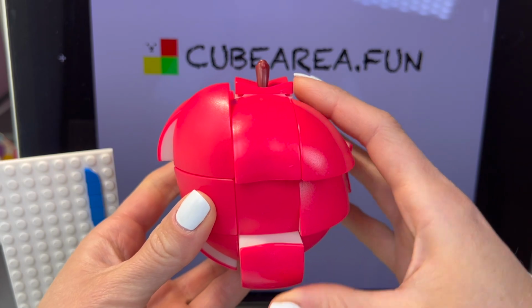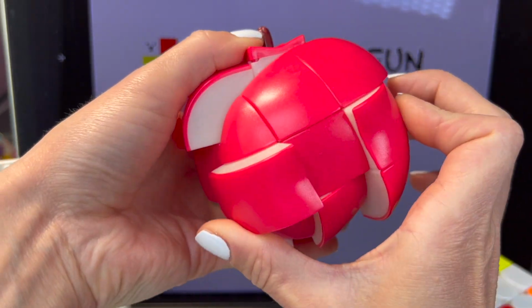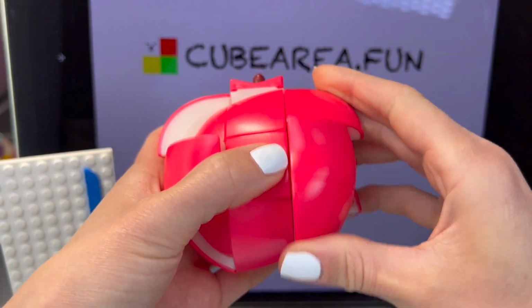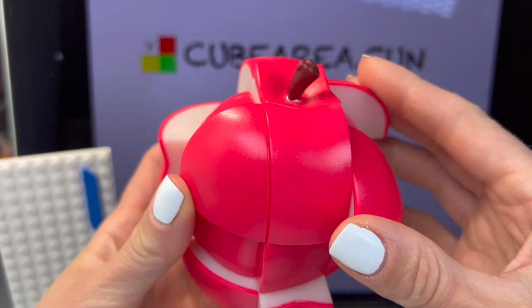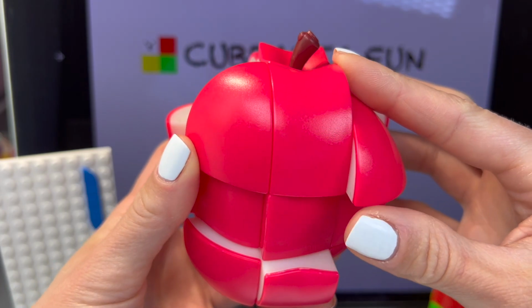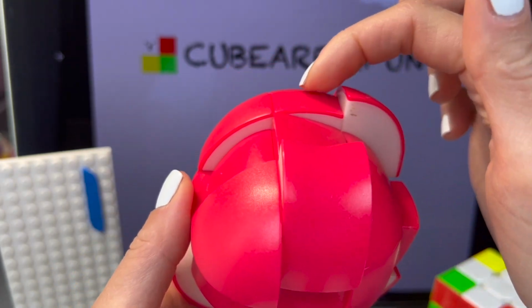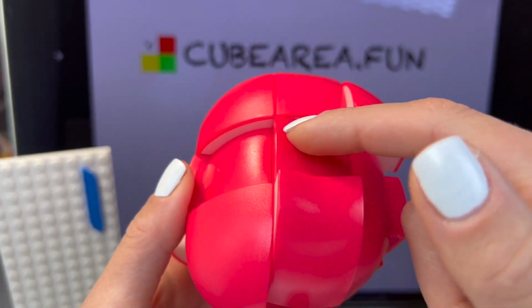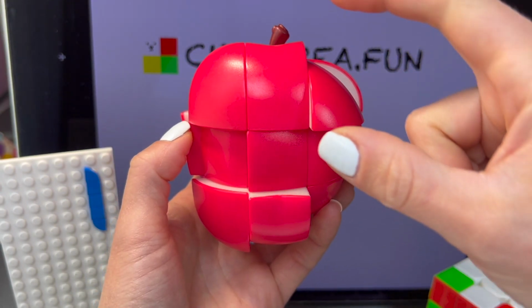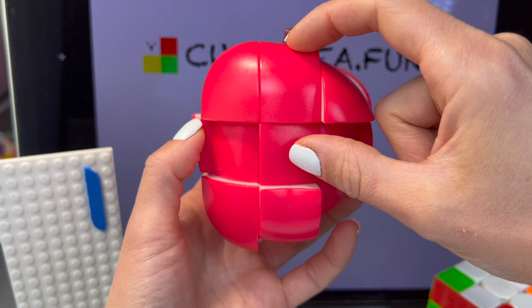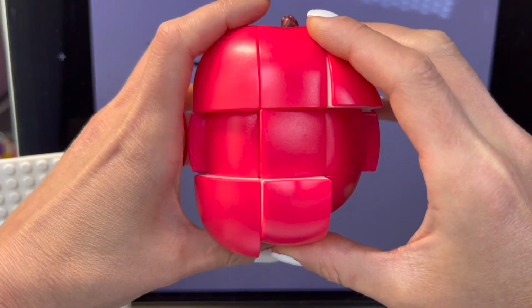Here it is. Let's put it on the top layer and connect it with the top center. This edge is totally connected to this top center, but we also have to connect it with the center of the middle layer. This connection between the edge and the center of the middle layer will be solved at the bottom.